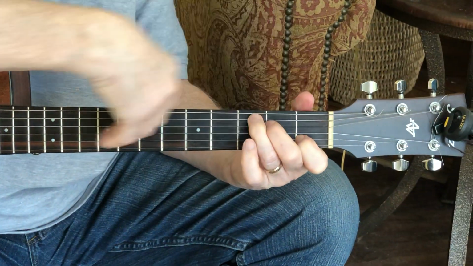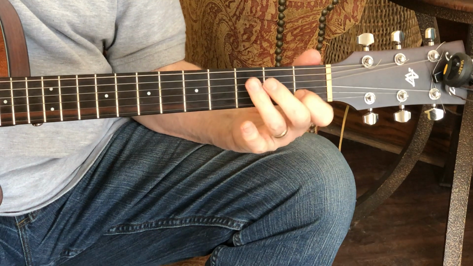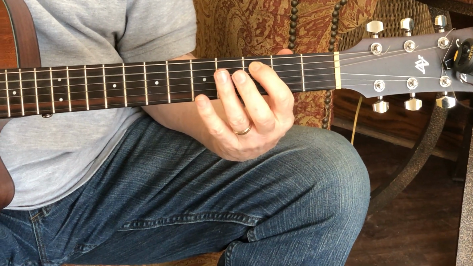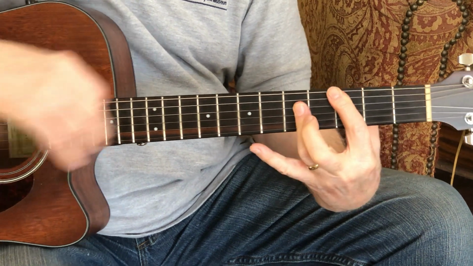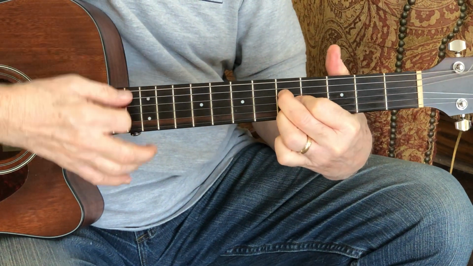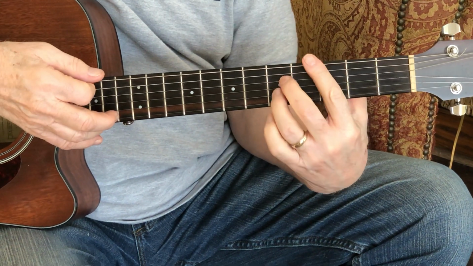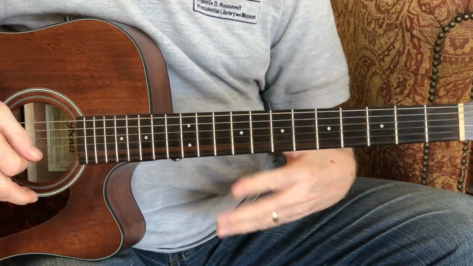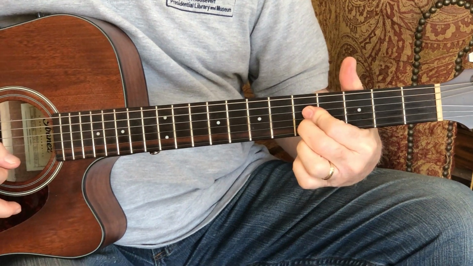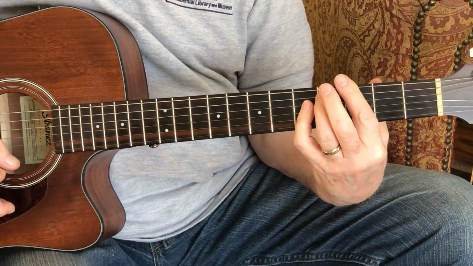And then moving down this neck, if I put my finger right up here on the C note, you know that right behind it, that's the A shape right here. That A shape moved down here. If I move that down there, I now have a C chord.